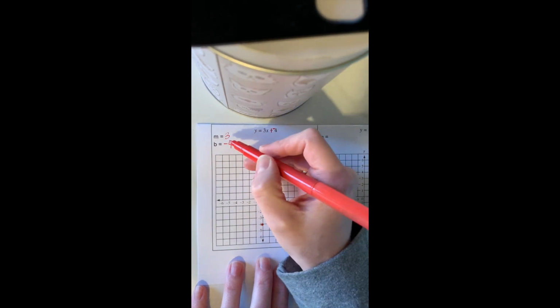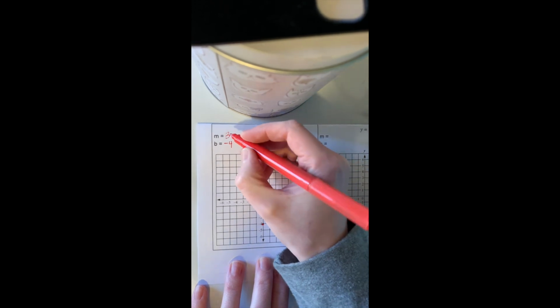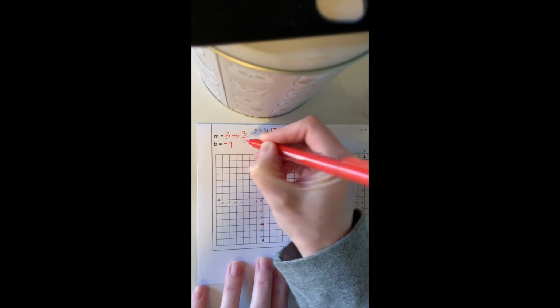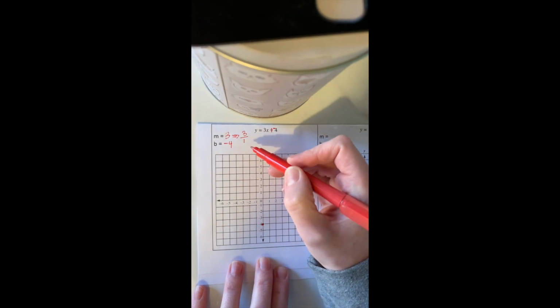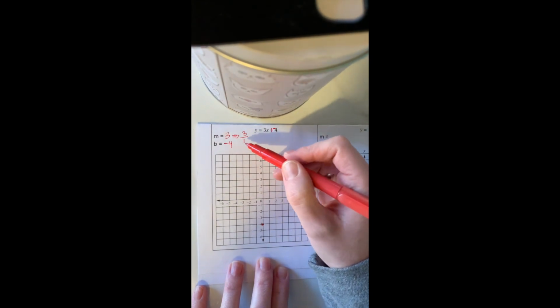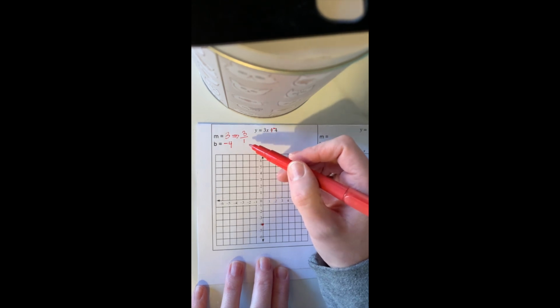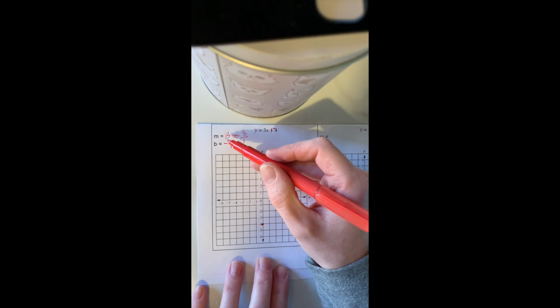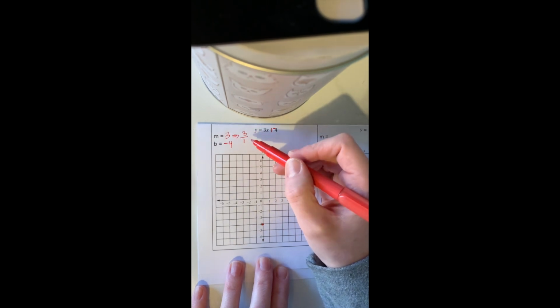So my slope can't just be 3. Instead, I need to think of it as 3 over 1. 3 over 1 is the exact same thing as 3 because if I divide any number by 1, it's still that same number. 12 divided by 1 would still be 12. Negative 5,000 divided by 1 would still be negative 5,000. So if my slope is 3, I should really think of it as 3 over 1.